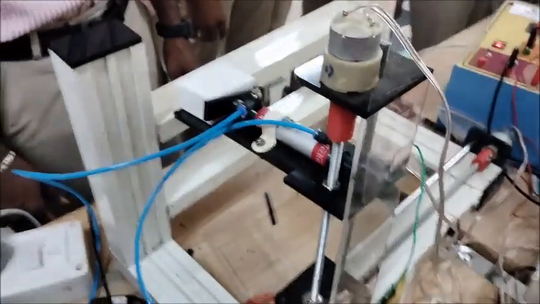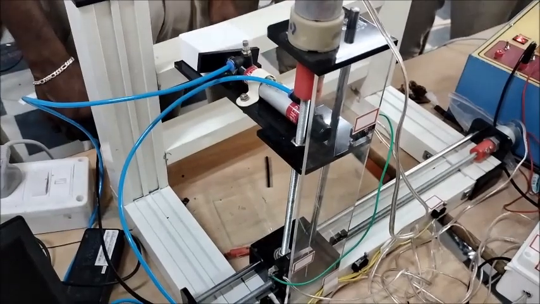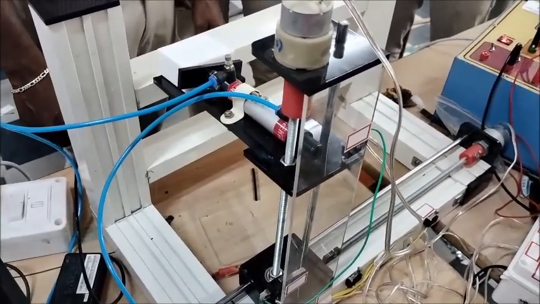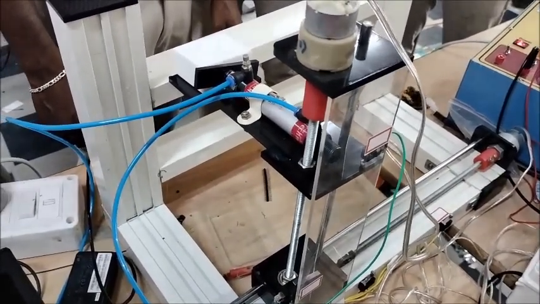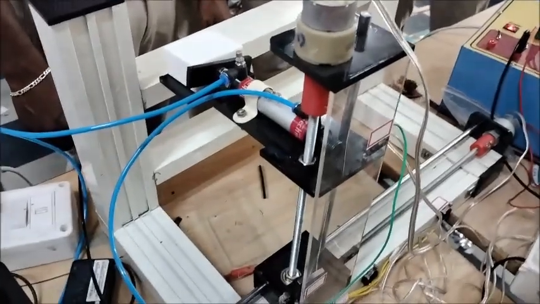So this completes the automated storage system. So again, if you want to start the second cycle, first it has to come to home position. So we have to press home position, then it will come down.